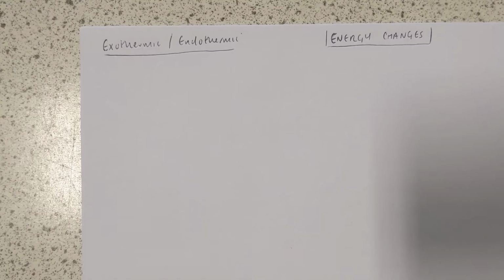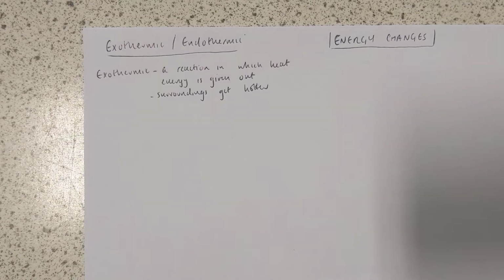So we're going to start with a little recap about what the words exothermic and endothermic mean. An exothermic reaction is a reaction in which heat energy is given out by the chemicals. This causes the surroundings to get hotter. You would feel that if you held the side of a beaker which had an exothermic reaction inside, your hand would feel the warmth from the reaction.